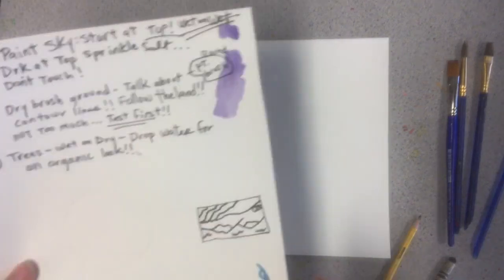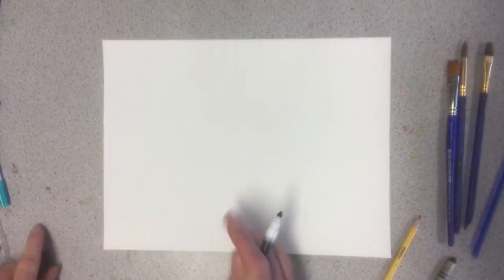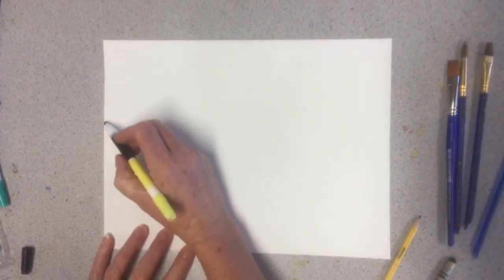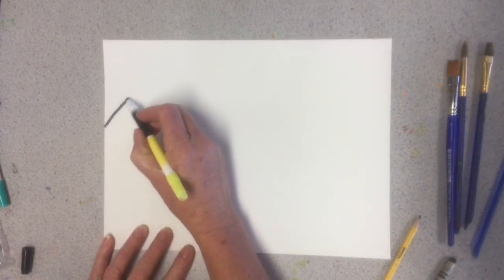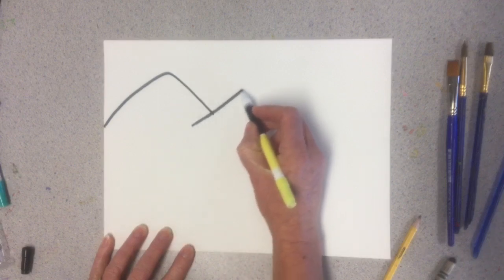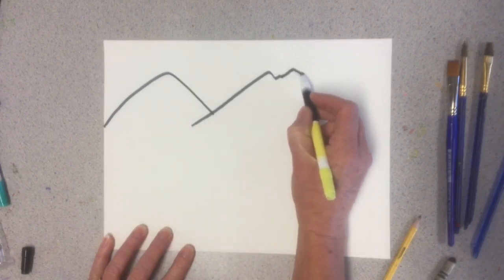You can see here I did some quick thumbnails of different landscapes. So once you know what your landscape is going to look like, you're going to draw it. So let's just do one with mountains. We'll do some mountains back here. You can follow along with me, or you can create your own idea. That's Broken Top.